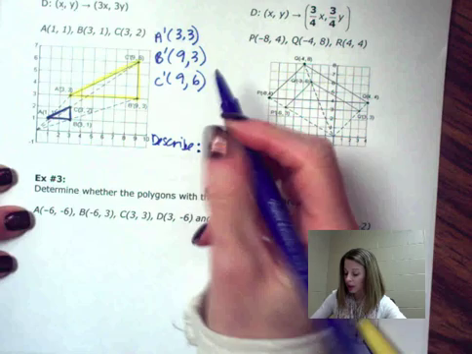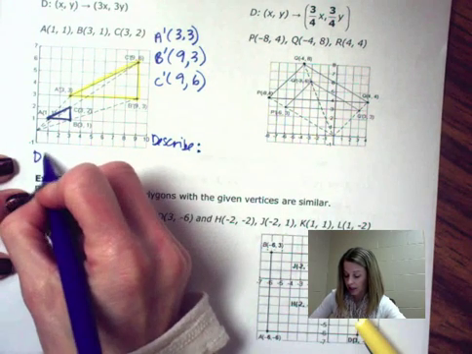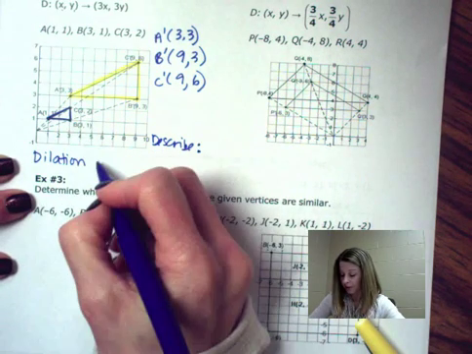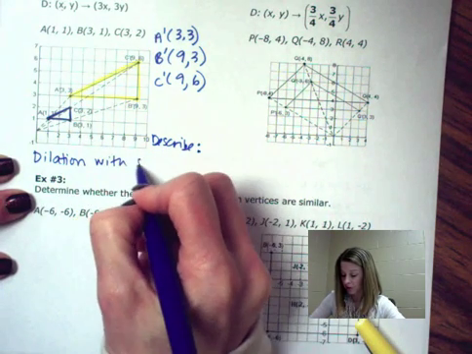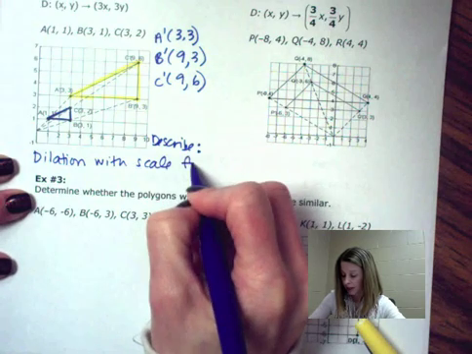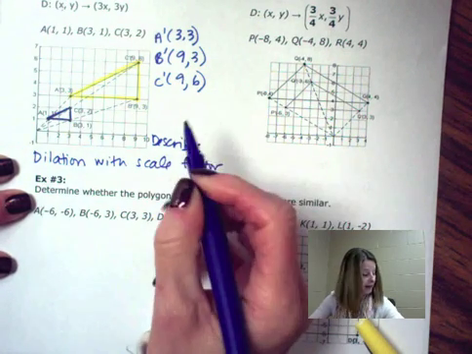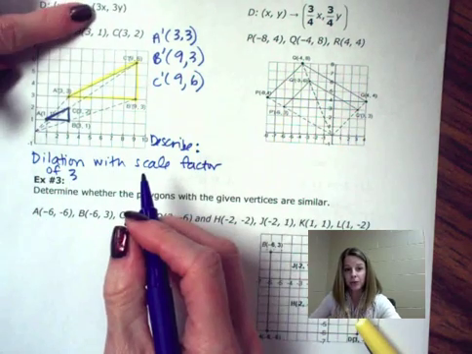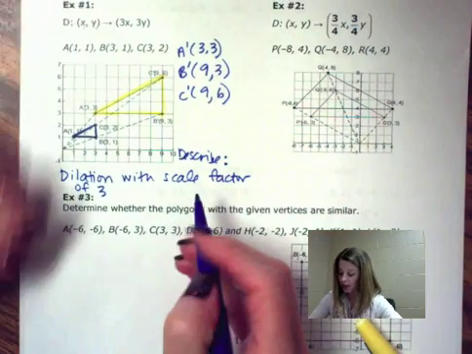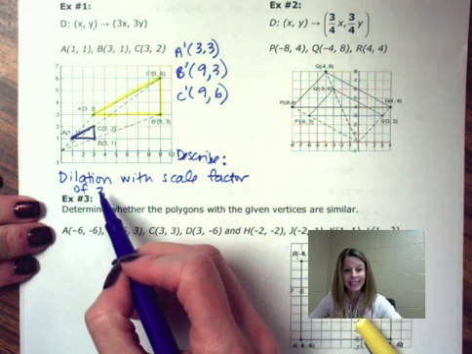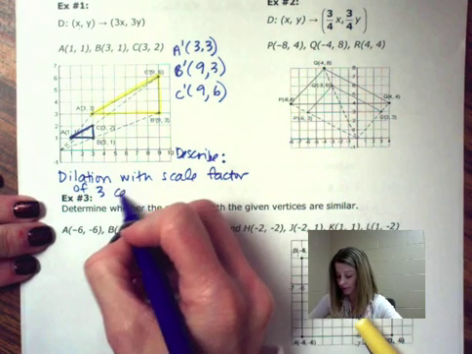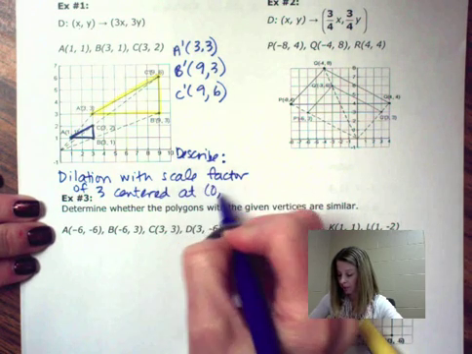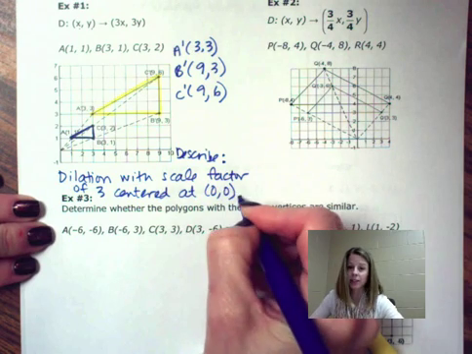So when we describe it, we're going to say this is a dilation with scale factor of 3, and I got that from my directions right here in the problem. A dilation with scale factor of 3 centered at (0, 0). And like I said, we will be centering our dilations at (0, 0).